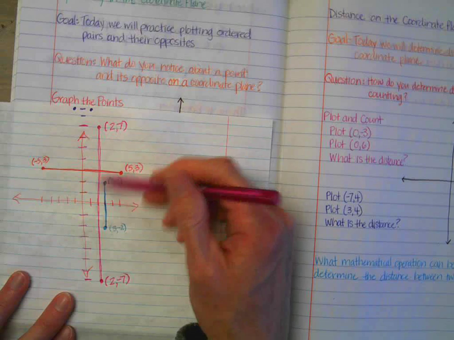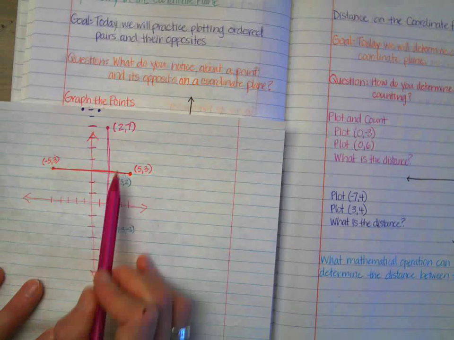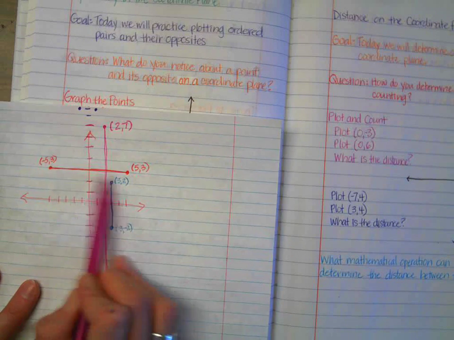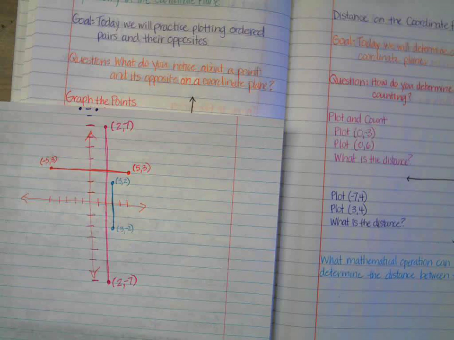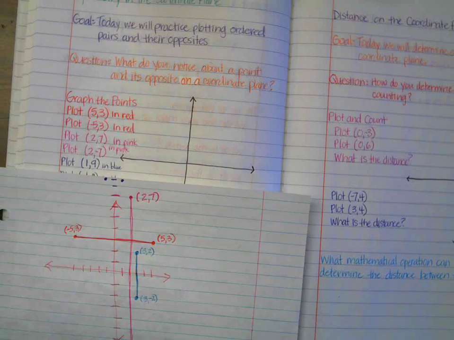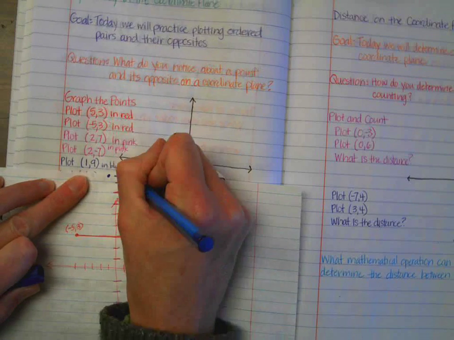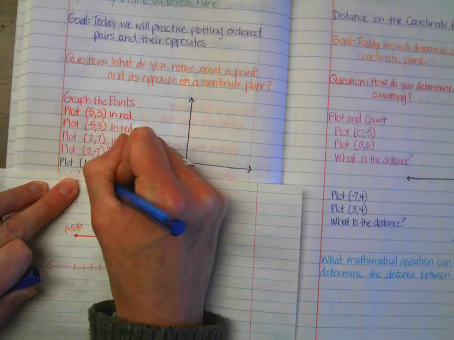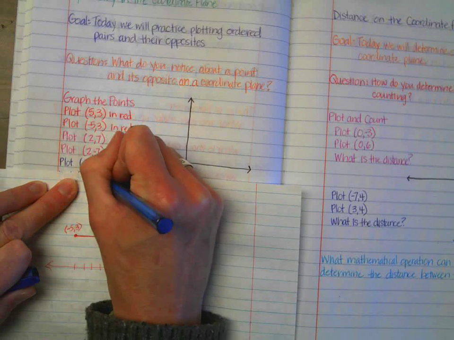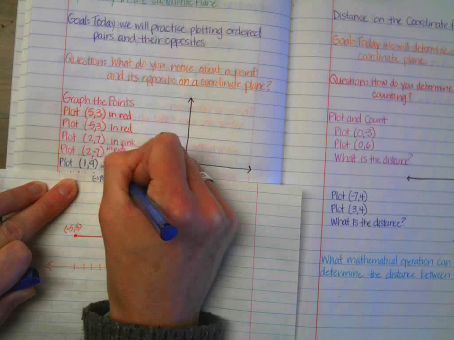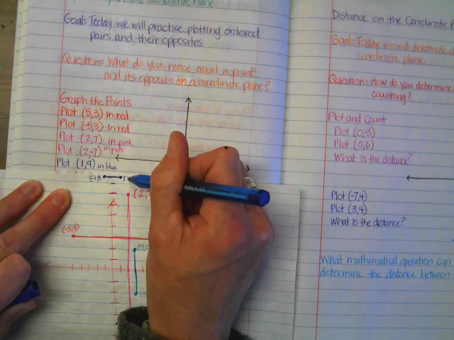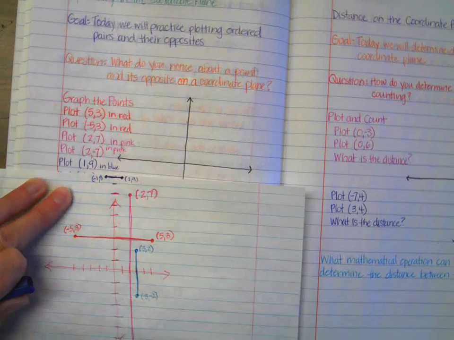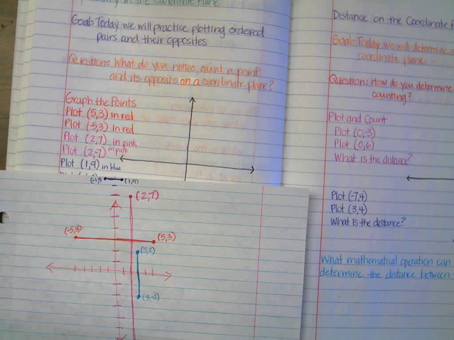So the opposite y's give you a vertical line, and the opposite x's give you a horizontal line. So far it's working. Let's test the last one and see if it still works. This one was 1, 9 and this one was -1, 9. The x's are opposites, and it's a horizontal line.